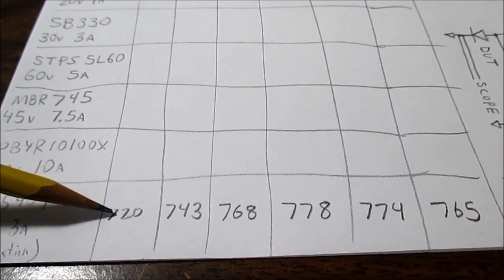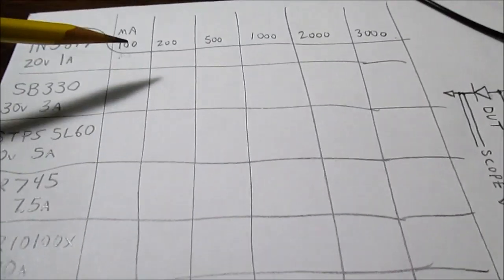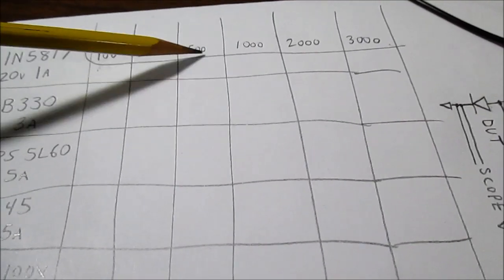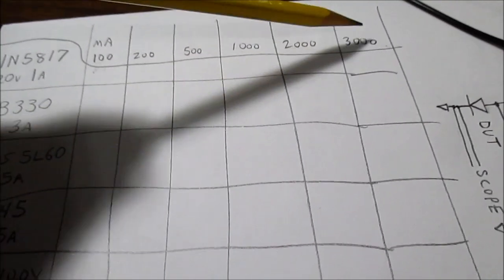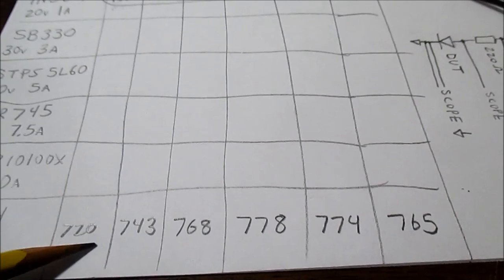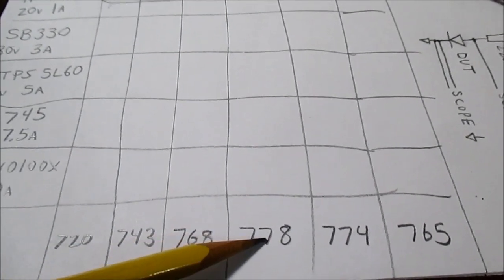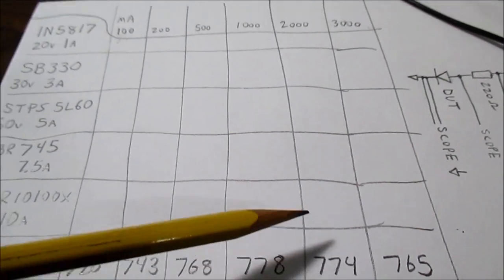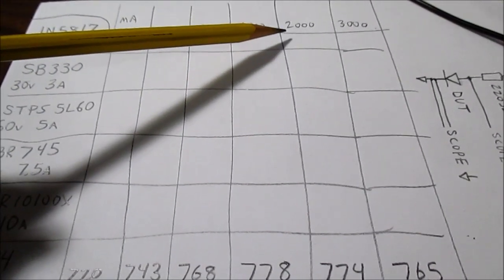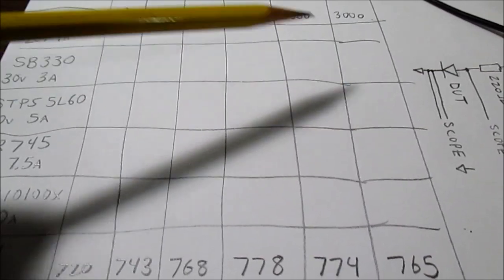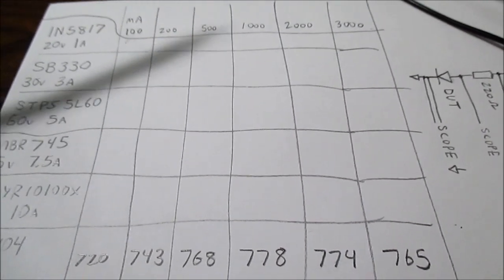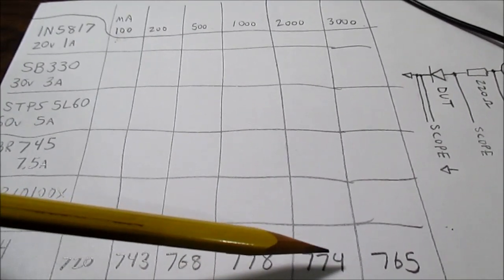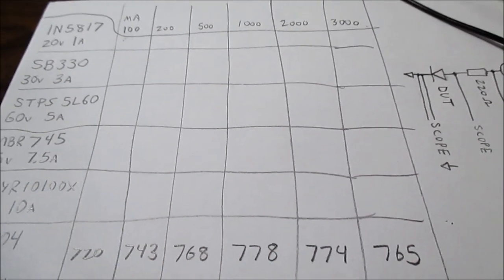Okay, here are the results for the 1N5404 ordinary silicon diode. It started at 720 millivolts forward voltage drop at 100 milliamps. Then I went to 200, 500, 1 amp, 2 amp, and 3. You can see it started to rise, but then it started to drop again. The reason for that is it gets really warm at higher currents, and at higher currents the forward voltage drop actually starts to decrease again because of the heat.